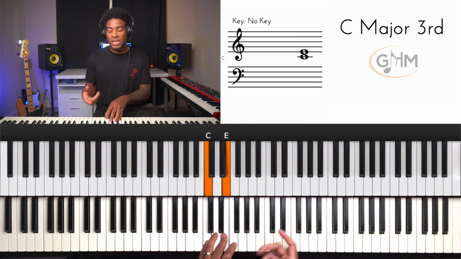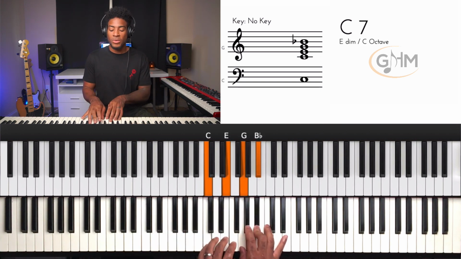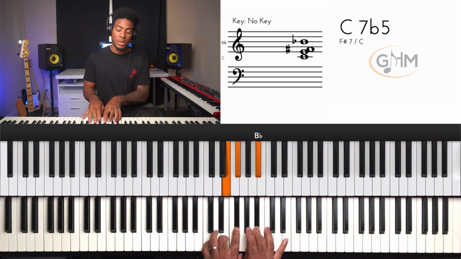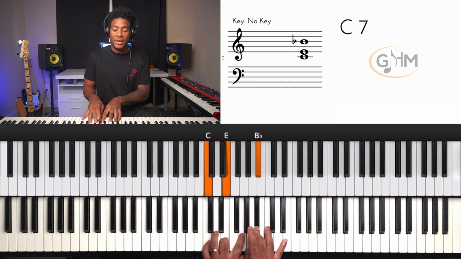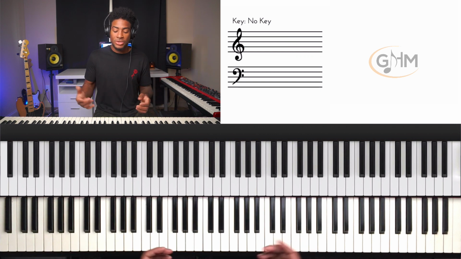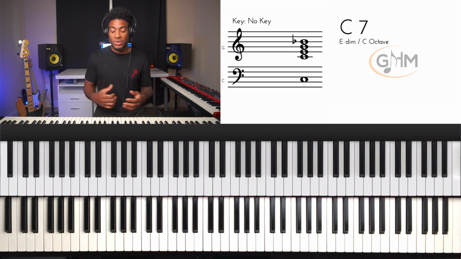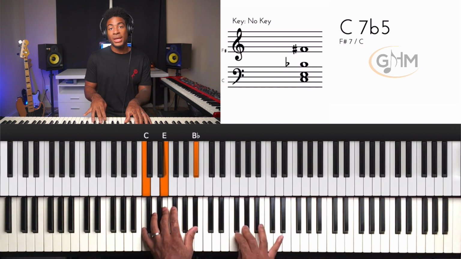Okay, so let's look at the fifth. In C7, G is my 5, right? So what if I lower the fifth? That gives me now C7, but I have a flat 5 or a sharp 11, we call it. All right, and then what if I raise the fifth instead of lowering it? That gives me a sharp 5 now. That's it. So that's all the altered chord is. That means you're just taking one of the notes from your dominant chord and you're either going to lower it by a half step or raise it by a half step.